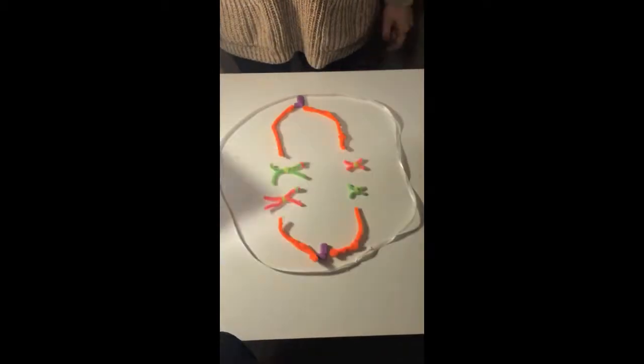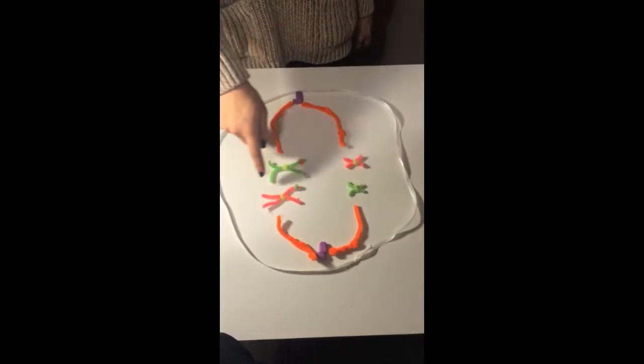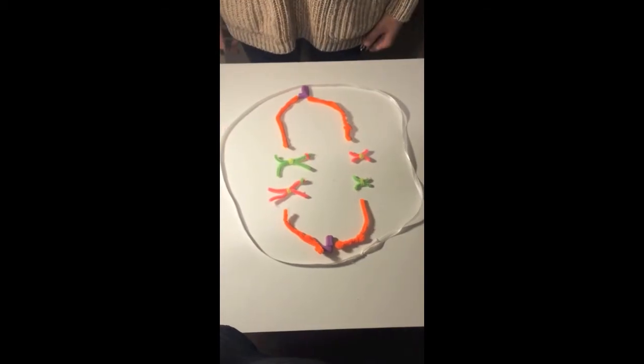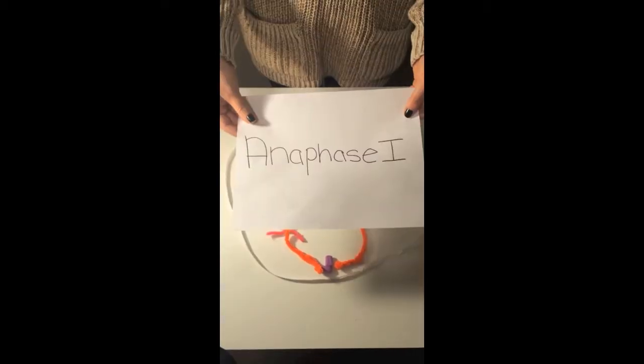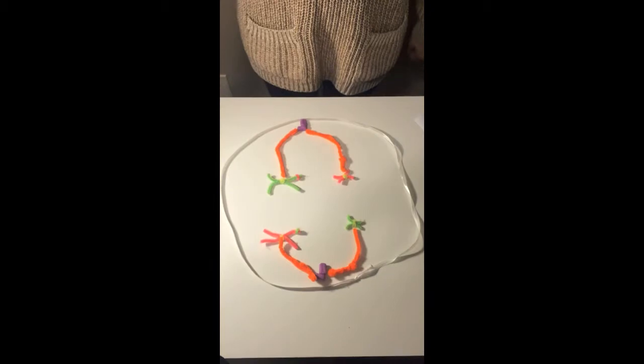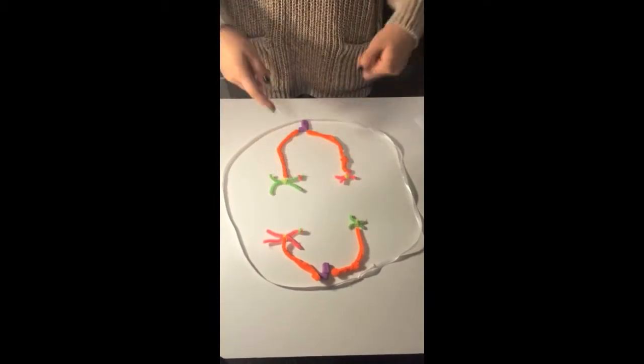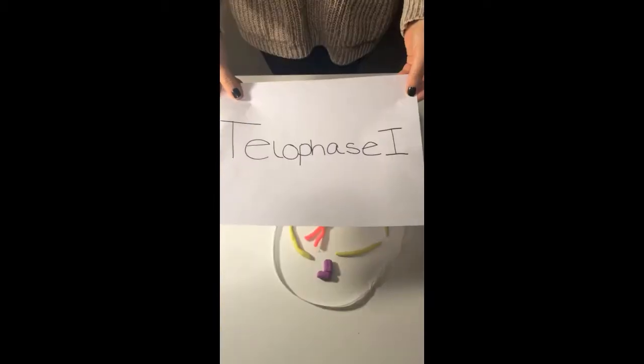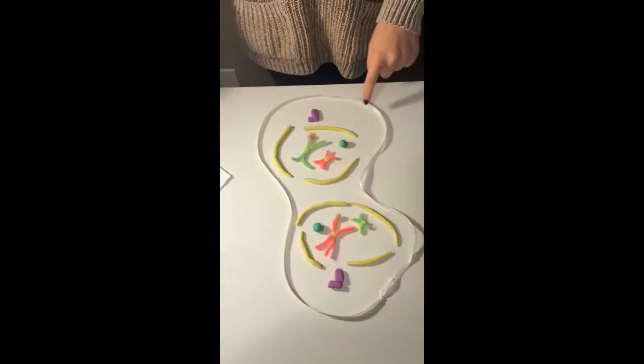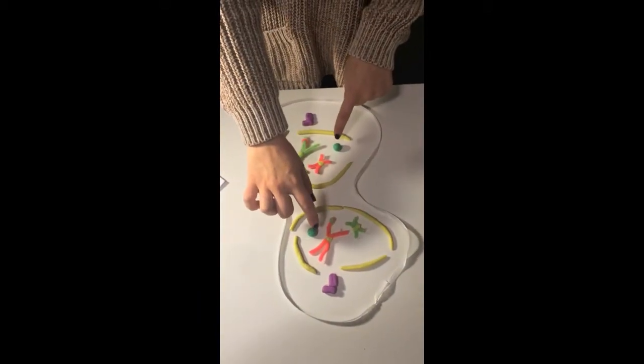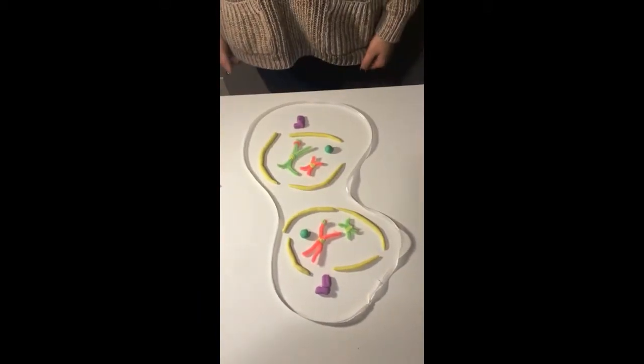In metaphase 1, homologous pairs line up randomly on the equatorial plate, also increasing genetic diversity. In anaphase 1, homologous pairs segregate from each other and move to opposite poles. In telophase 1, the nuclear envelope and nucleolus reappear, and the spindle fibers disappear.